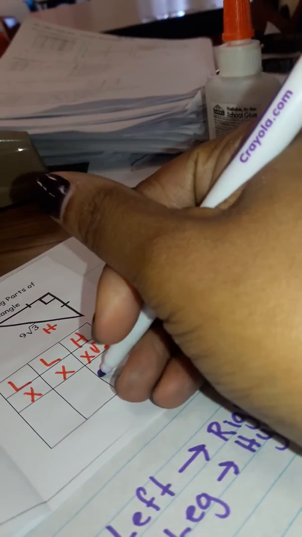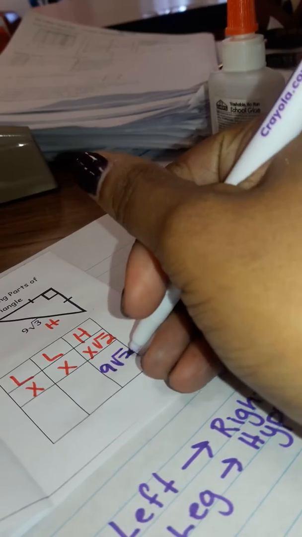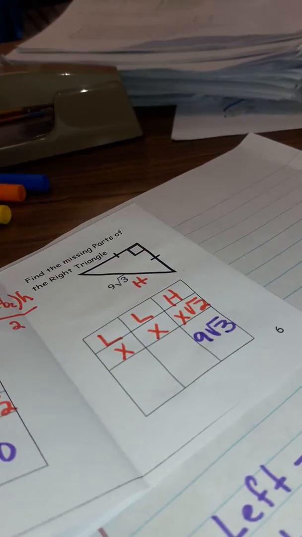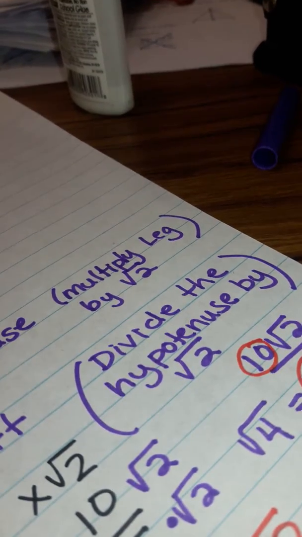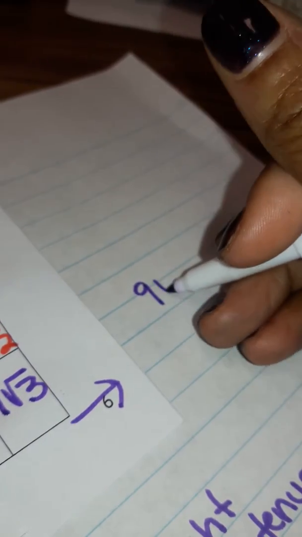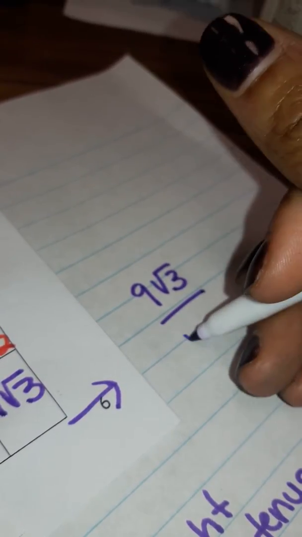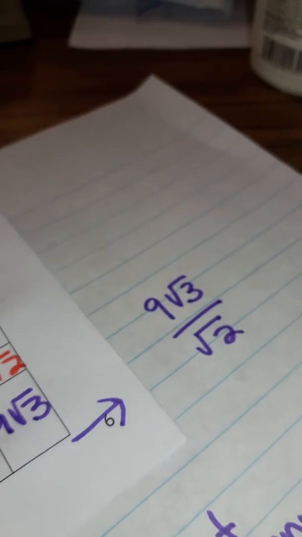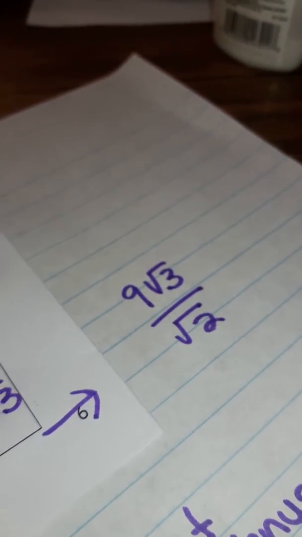So this is 9 square roots of 3. And I'm given the hypotenuse, and I need to find the leg. So that means we're going to divide the hypotenuse by the square root of 2. So when we do that, here's what we'll have. We will have 9 square roots of 3 over the square root of 2. And just like our previous part that I just showed you, you cannot have the square root of 2 as a denominator, so we're going to multiply top and bottom.